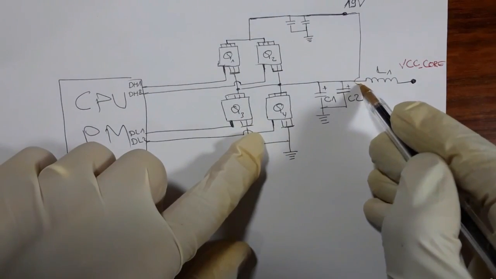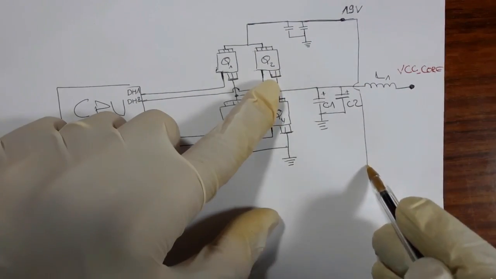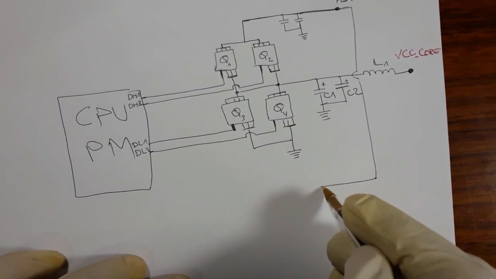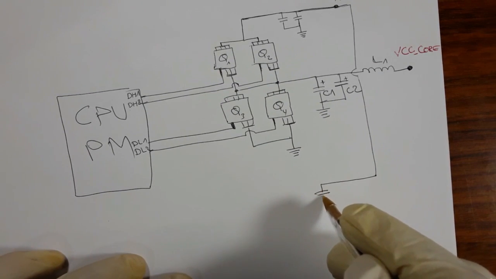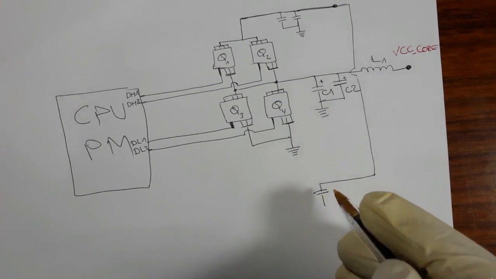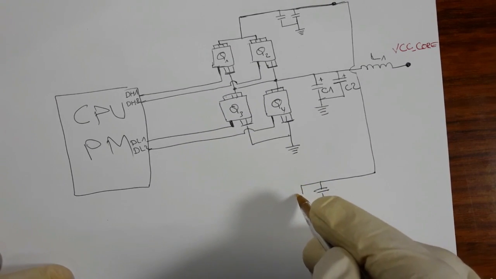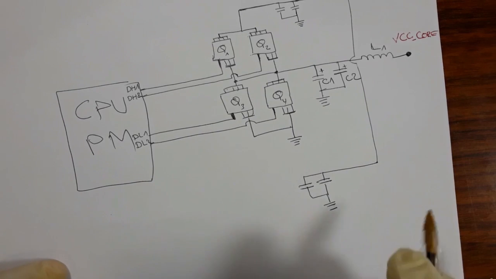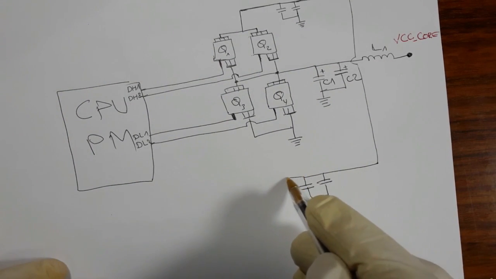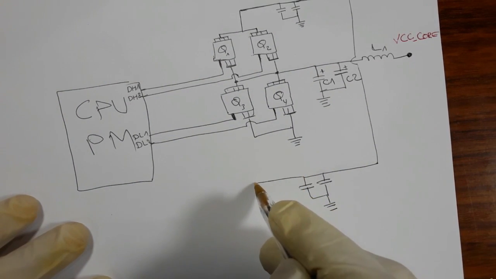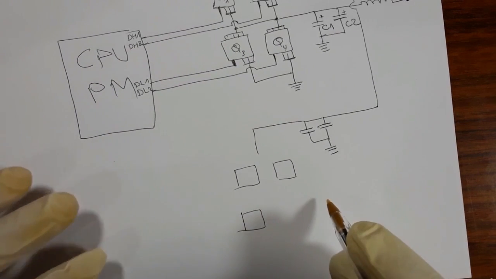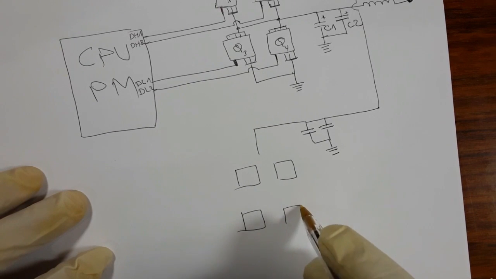Okay, here we should have here 19 volts with, as you see, 2 PF capacitors or ceramic capacitors, as you can see. Okay, and of course we have 4 MOSFETs, as you can see.